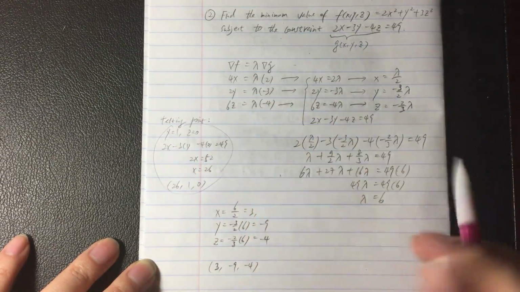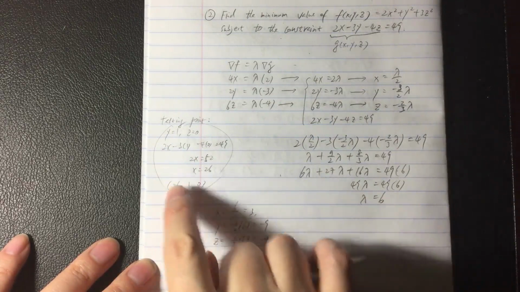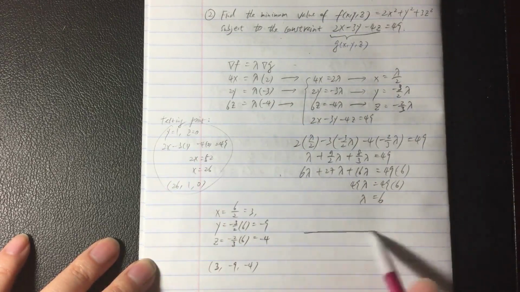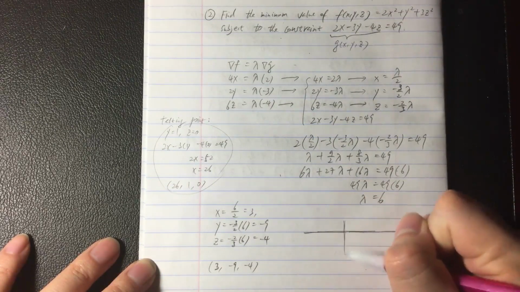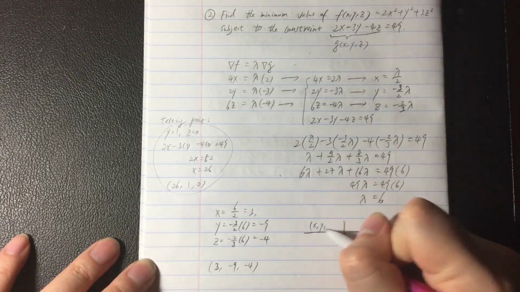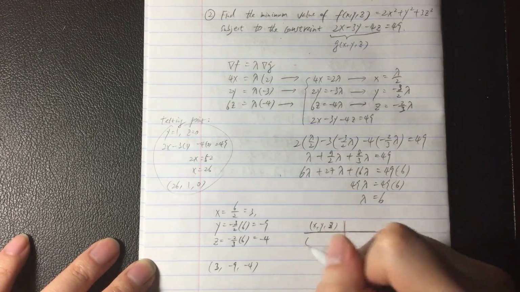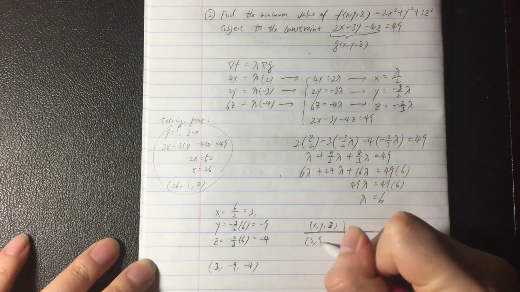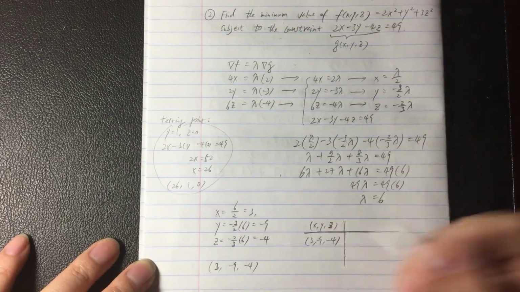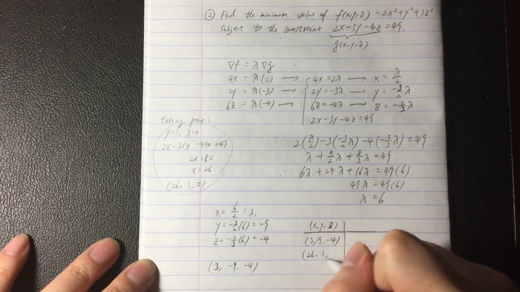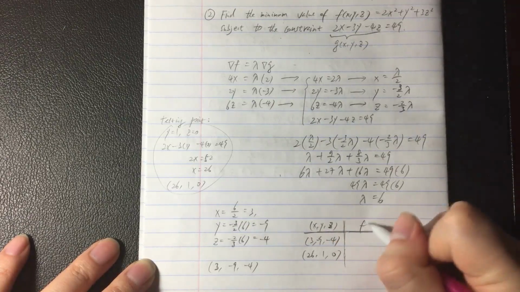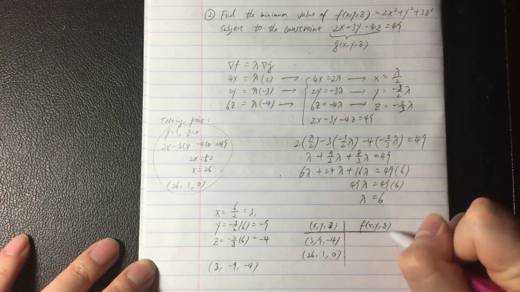Then plug the critical point and testing point into function f. The critical point is 3, -9, -4. The testing point is 26, 1, and 0.